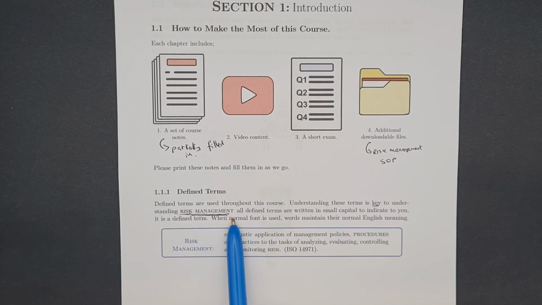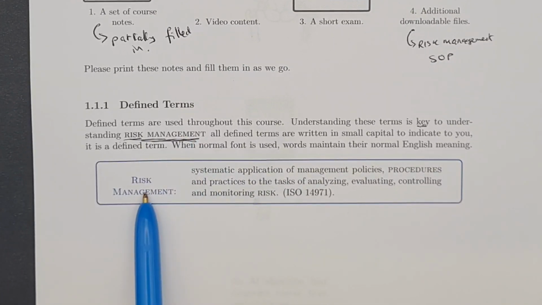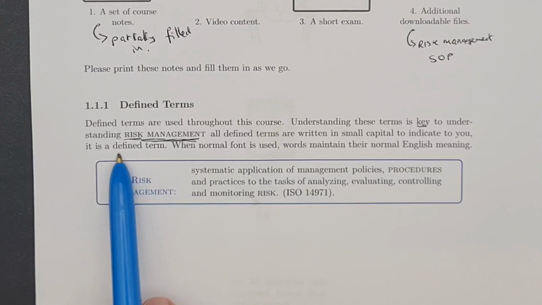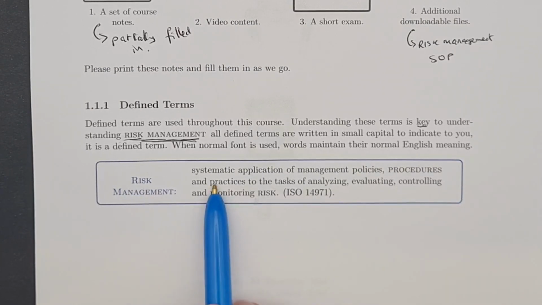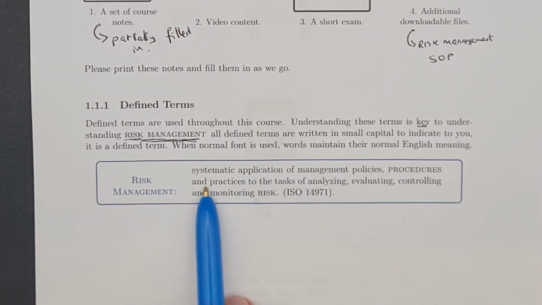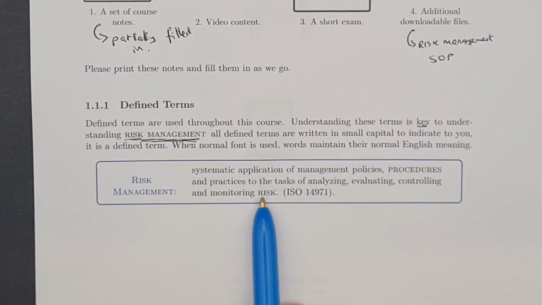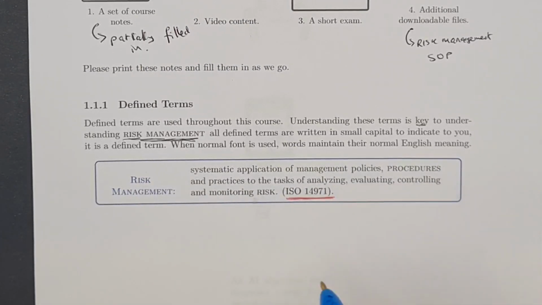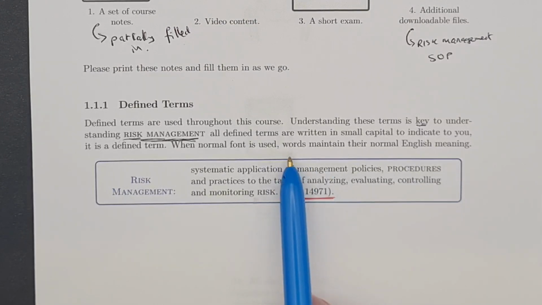stylize in a small capital font so that you can distinguish them more easily from words that are not defined terms. So when you see this in small capital, that means it's a defined term. Most of the time, the defined terms, I'll put them in a blue box where you can see their actual definition. I'll also put the source of where they come from. So we can see this one here. Risk management is the systematic application of management policies, procedures, and practices to the tasks of analyzing, evaluating, and controlling and monitoring risks. And that, of course, is a definition that comes straight from the standard itself. And of course, if a word is used that is not stylized in this way in small capital, then it will assume its normal English meaning.